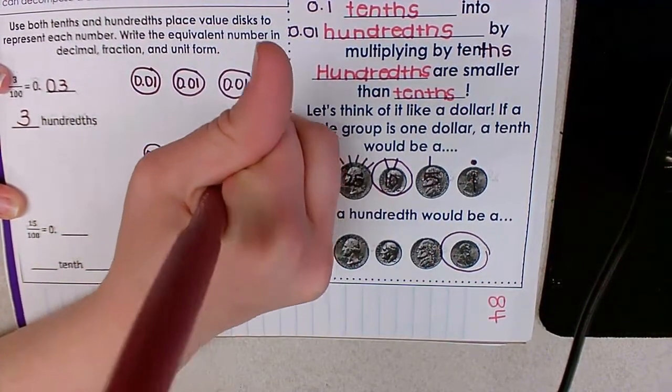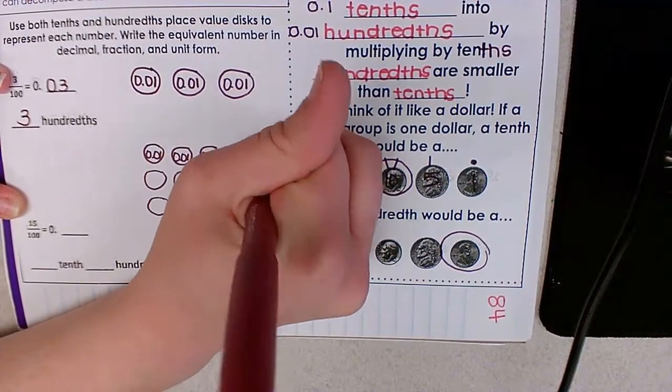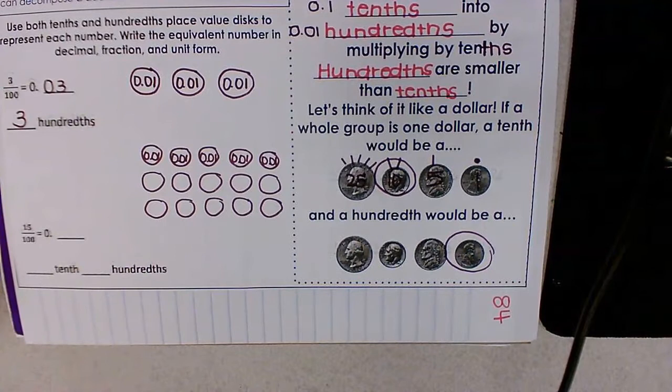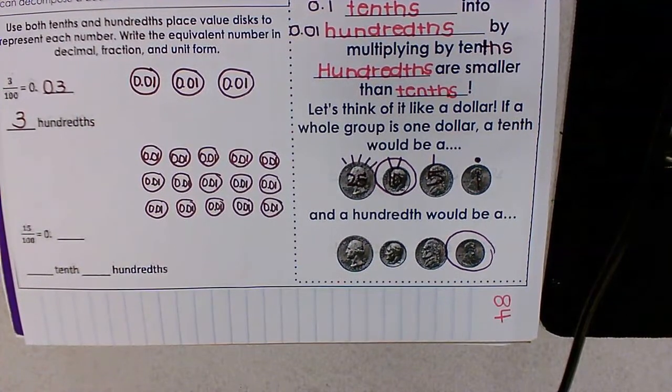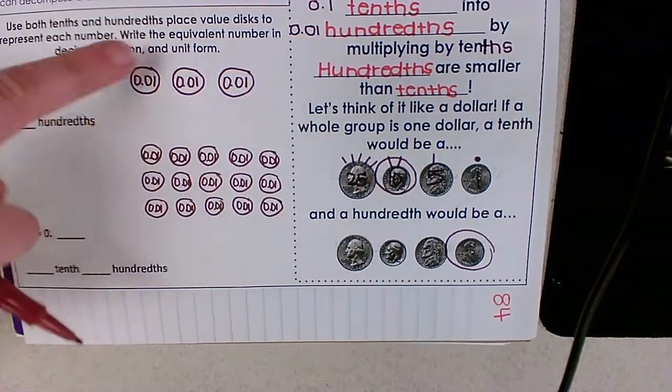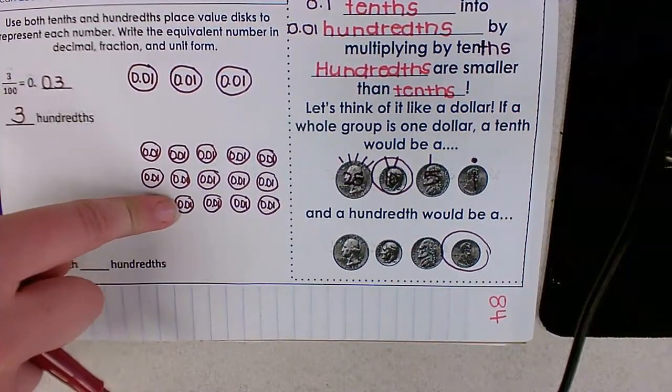I'm going to take a moment to fill in my hundredths. Pause the video if you need to do the same thing, and fill in each of your discs. So they say 0.01. So now that I have 15 hundredths, my question is, can I compose any of those into a tenth? Let's think back to our coins here. These are dimes, these are pennies.